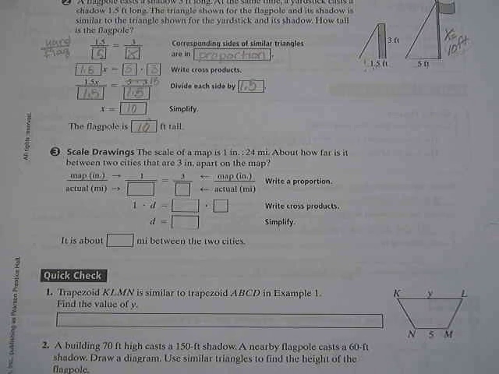Can anybody else think of examples of where they use a scale factor for different items? John? I was going to say those giant things you see. Yeah, what do you mean by that, John? What are those things called?